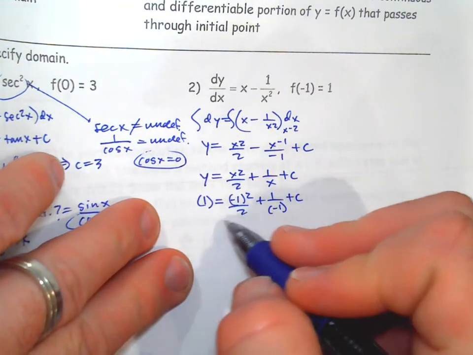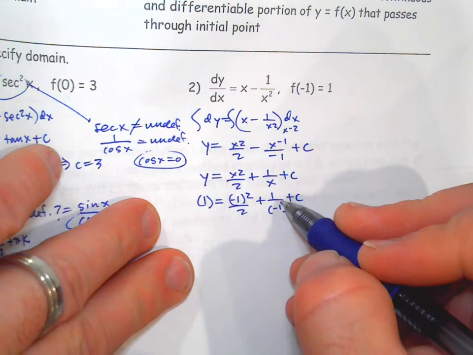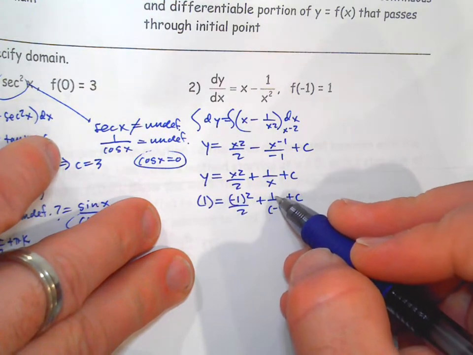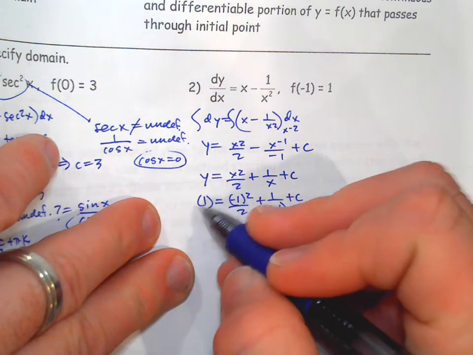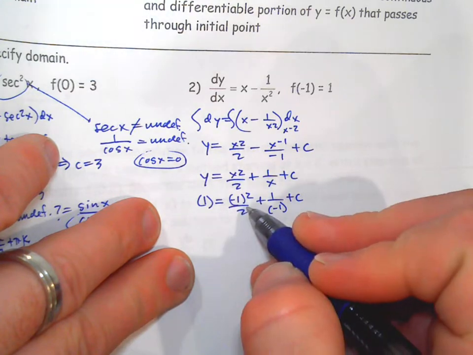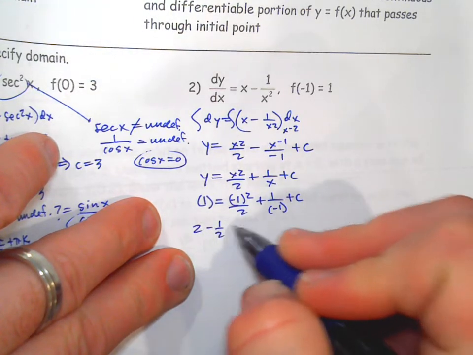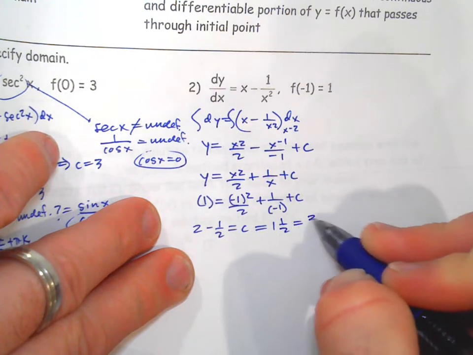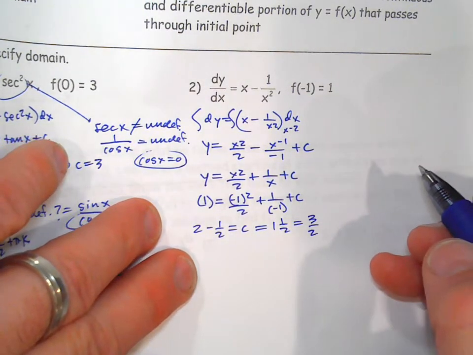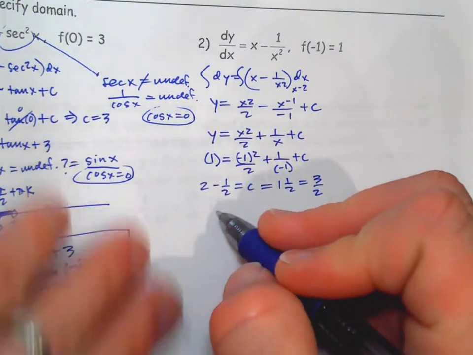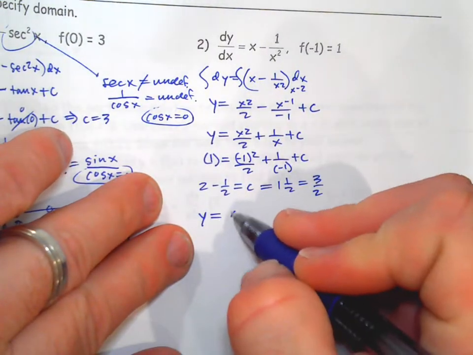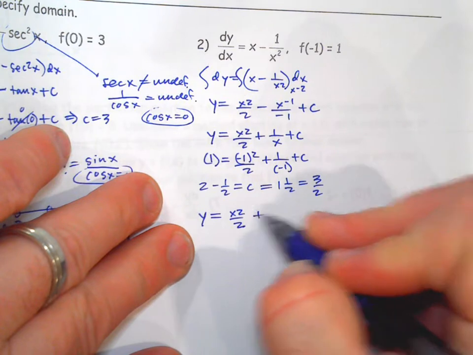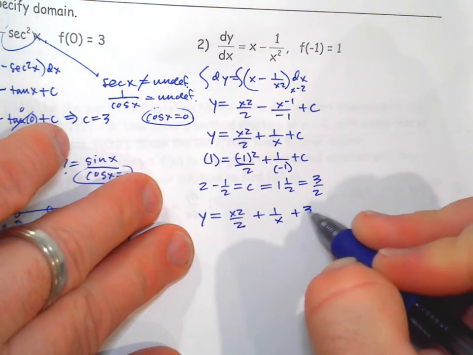So that's going to be negative 1. We're going to add to the other side. It's going to be 2 minus 1/2. So c equals 1 1/2, 3 halves. So we rewrite it: y equals x squared over 2 plus 1 over x plus 3 halves.